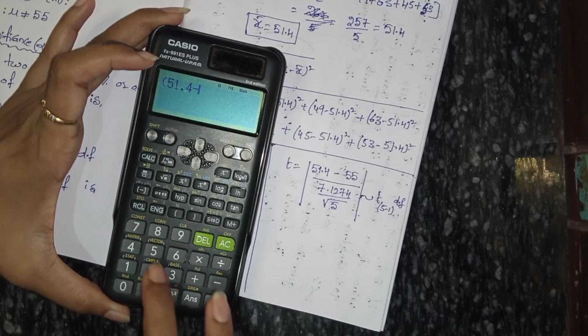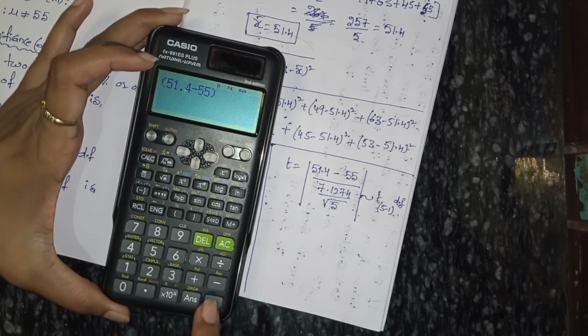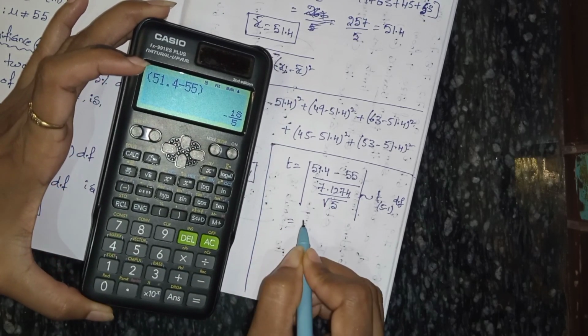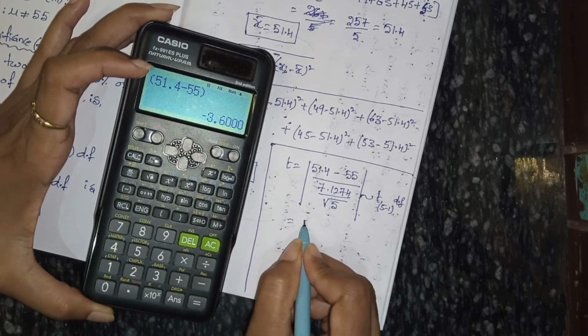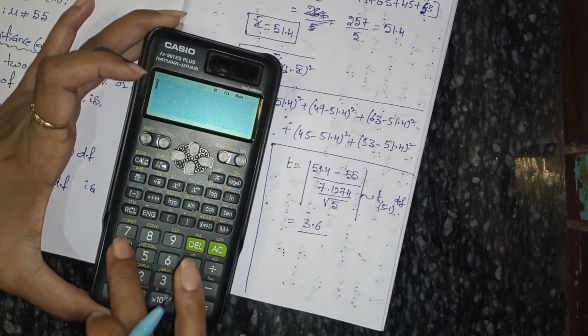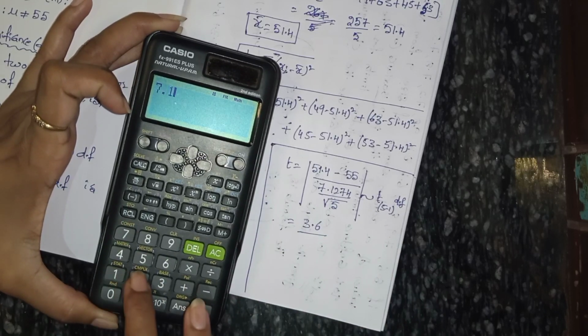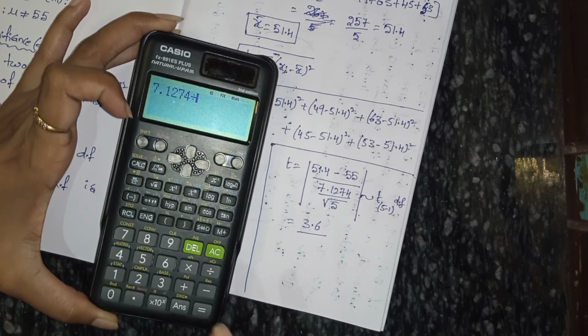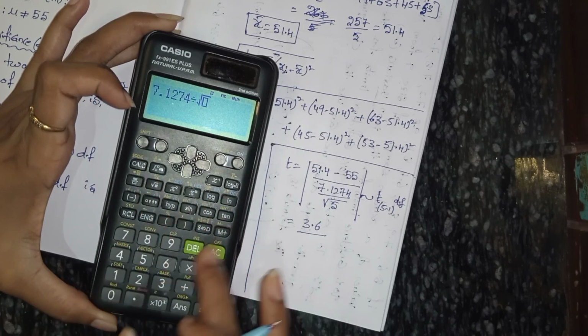Again, 51.4 minus 55, how much? Mod is there now. So 3.6 divided by 7.1274 divided by root 5.